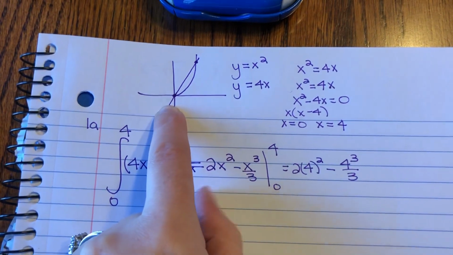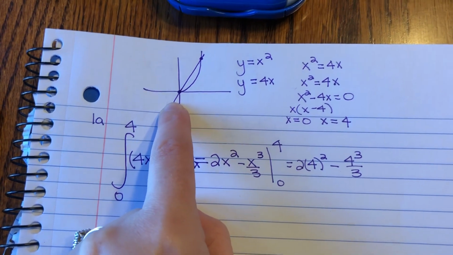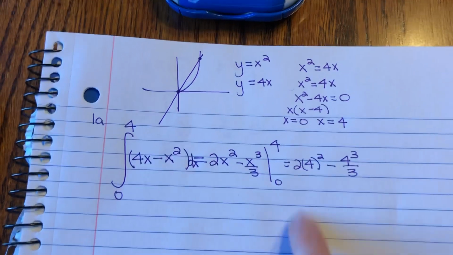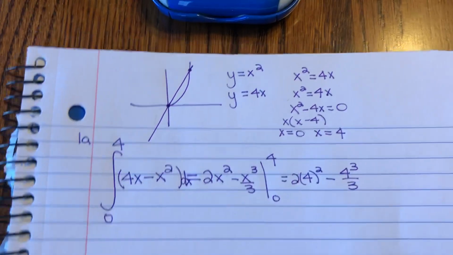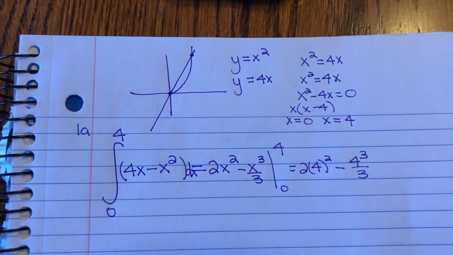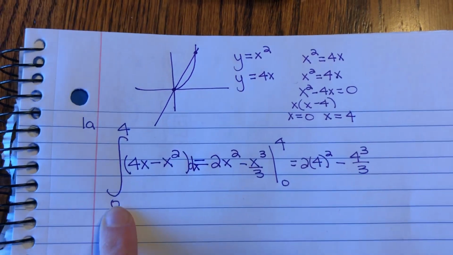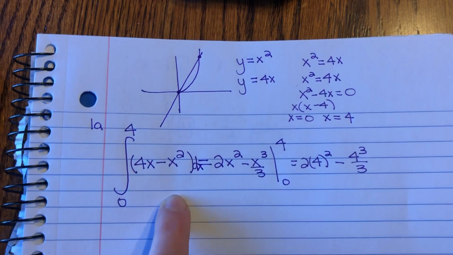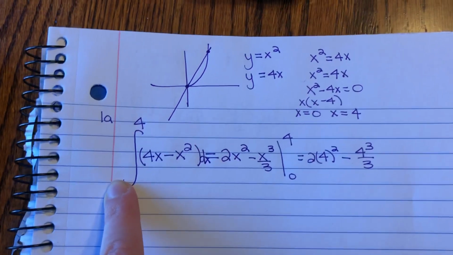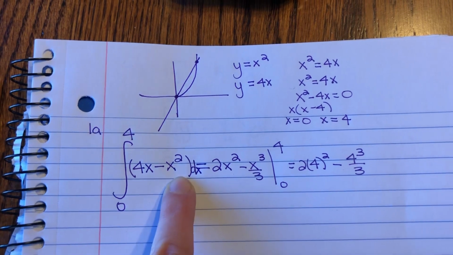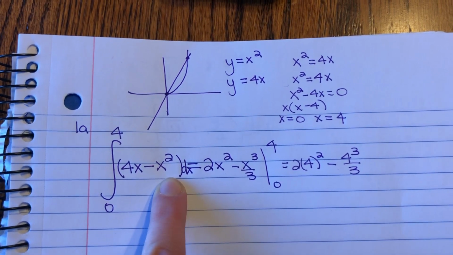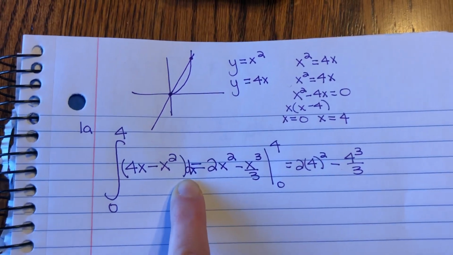Okay, so since they intersect at x equals 0 and x equals 4, I had to do that solving over here to find that other one. Or you could have calculated that on your calculator by calculating the intersect, but here is what the integral would look like. It would go from 0 to 4, and it would be the line, because that's the top curve, minus the quadratic, and then your little dx, which I almost forgot there.